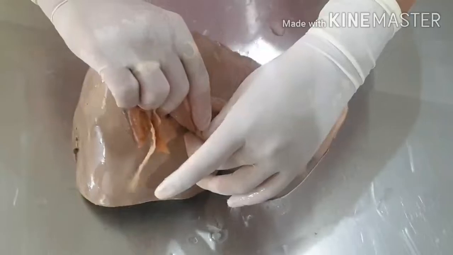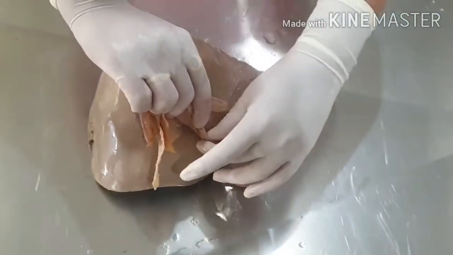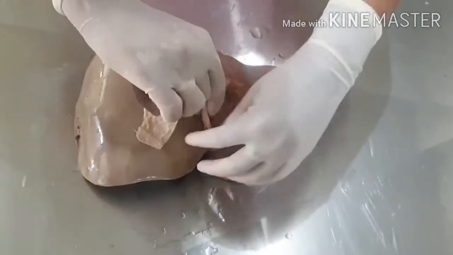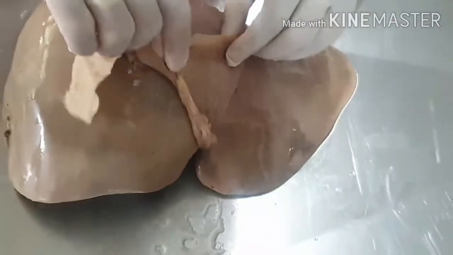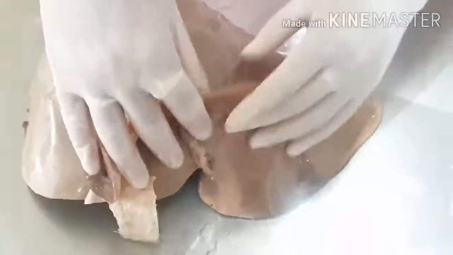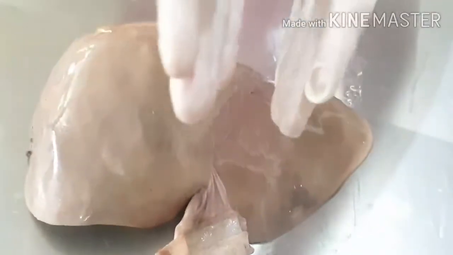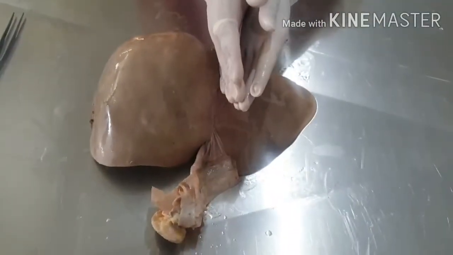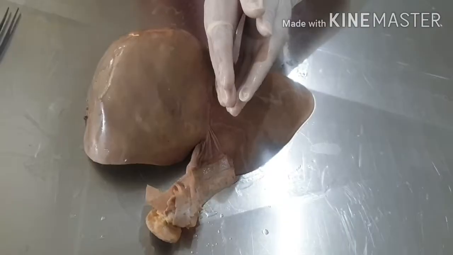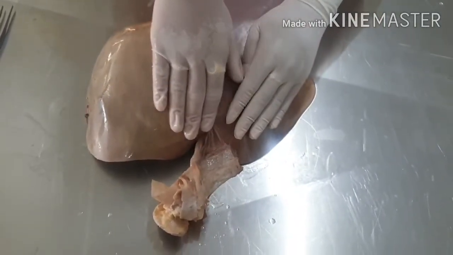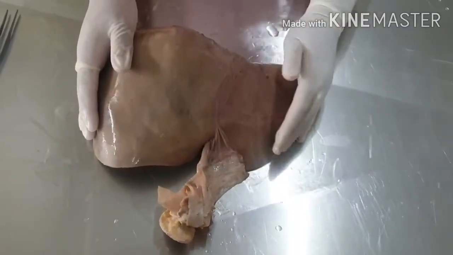Please remember, ligamentum teres is the remnant of the left umbilical vein. Now, where is this ligamentum teres? It is in the free border of a ligament, and this is the falciform ligament. This falciform ligament is formed by the reflection of the peritoneum from the anterior abdominal wall to the anterior and partly the superior surface of the liver. The 2 layers of the falciform ligament are deflected, one to the right and one to the left.